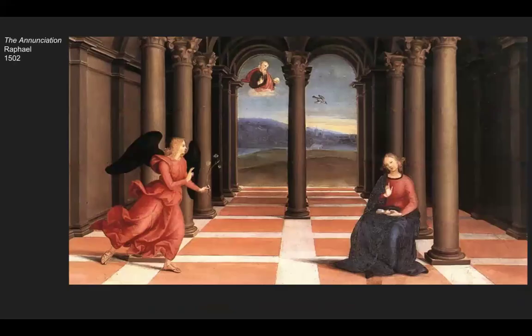And here's a version by Raphael of the Annunciation. And I'm showing you all these different artists' versions of the same subject just to show you the differences each artist might make, because we're almost like looking at different prompts by AI to show you the same subject, because each artist has the ability to make choices.